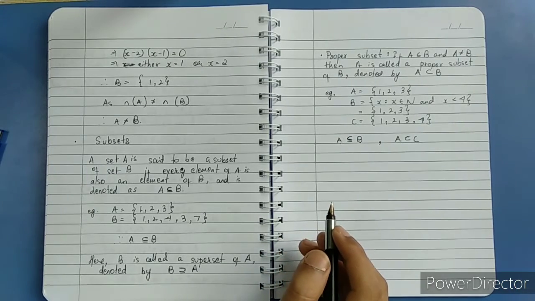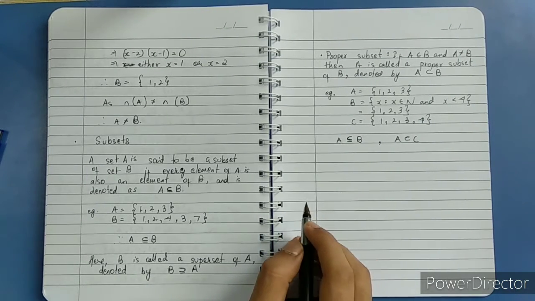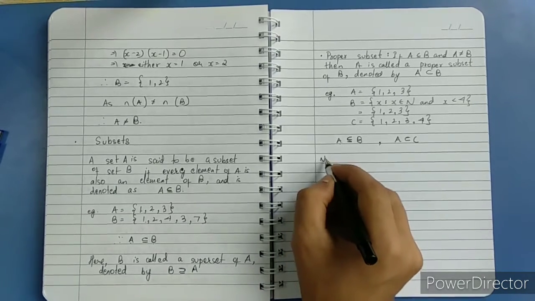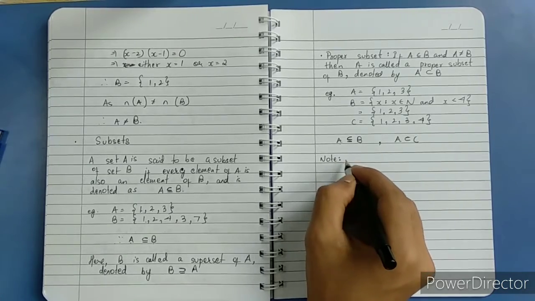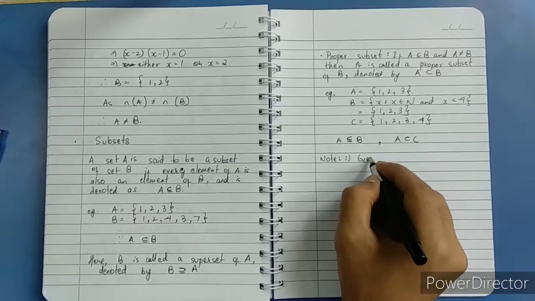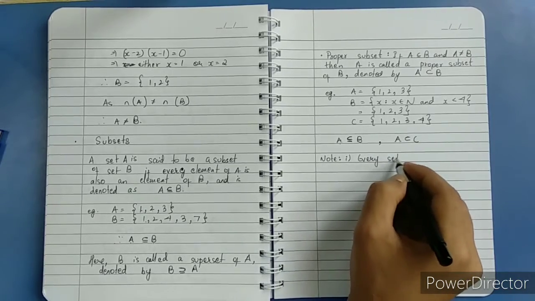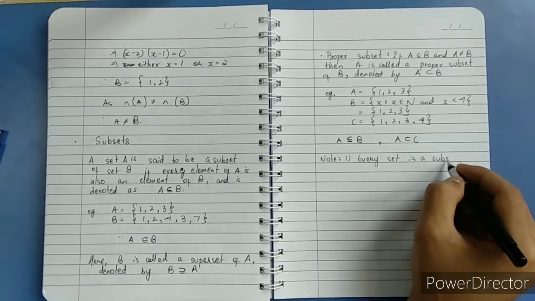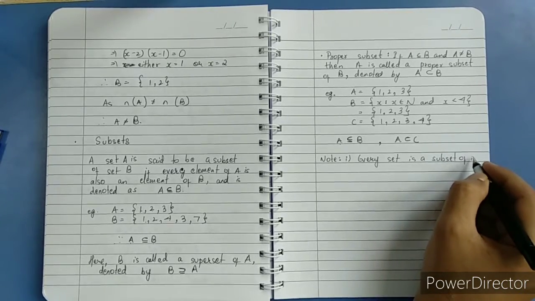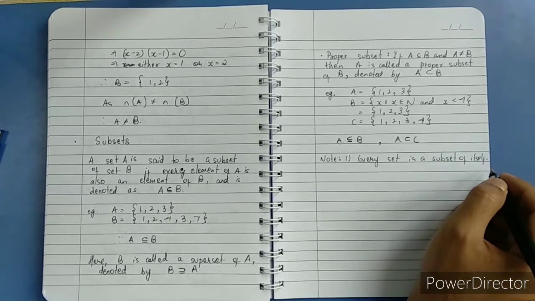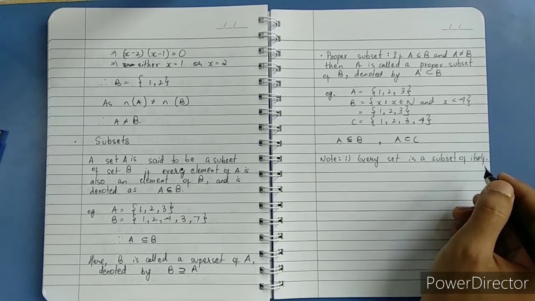Okay. After proper subset, we have the definition for universal set. But before that, we will just take some notes here. First point, every set is a subset of itself. Because in subsets they can be equal as well.